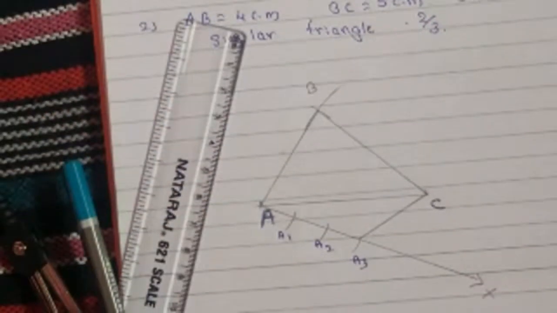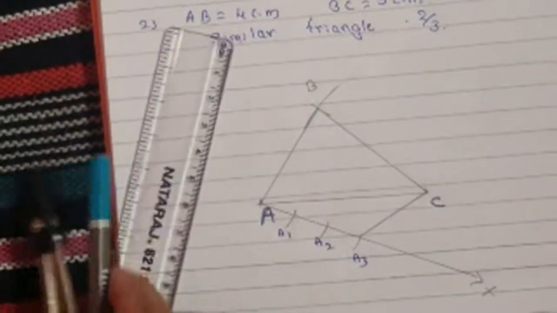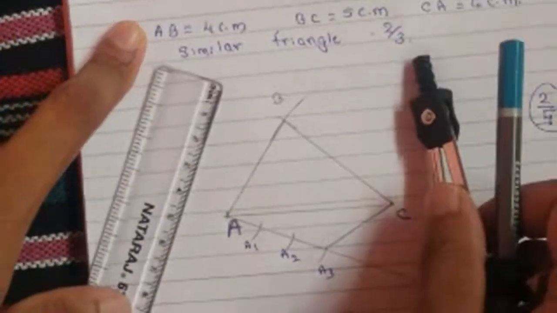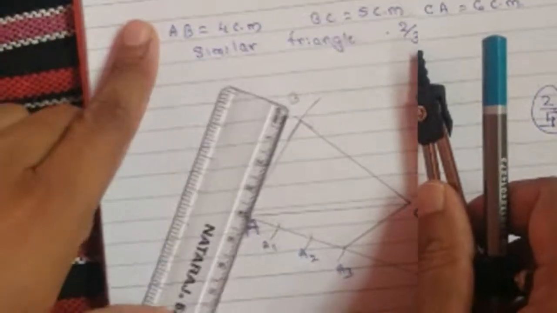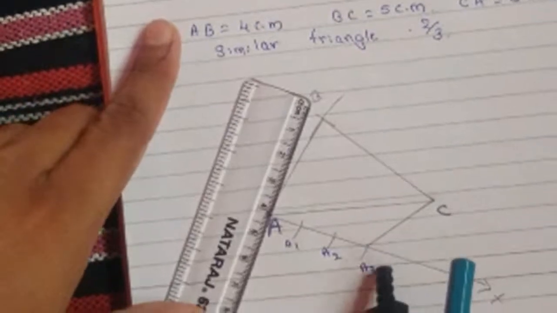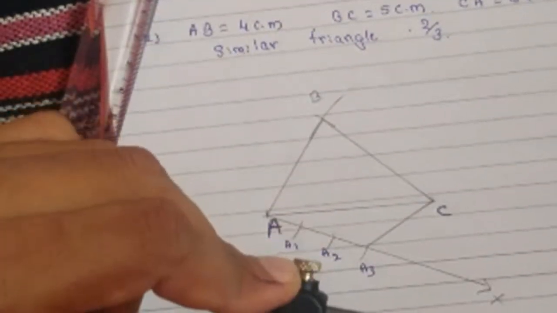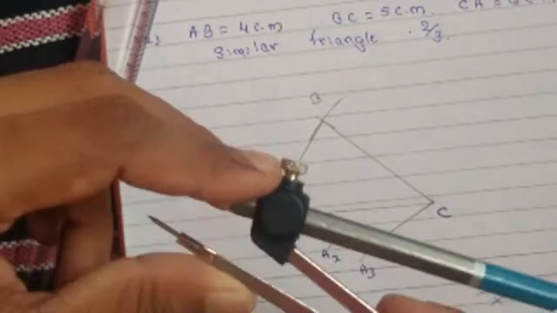Then after that, for line joining we have to consider the denominator value. In this ratio the denominator value is 3, so that's why I will join A3 and C. Then the same step we did in the previous case we have to follow.